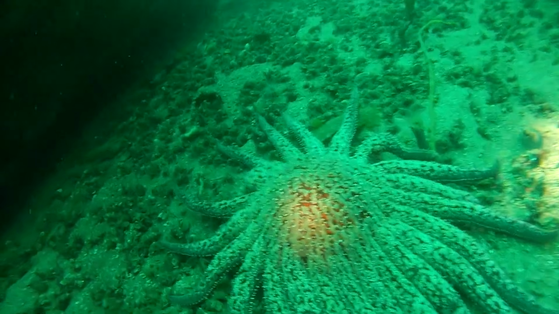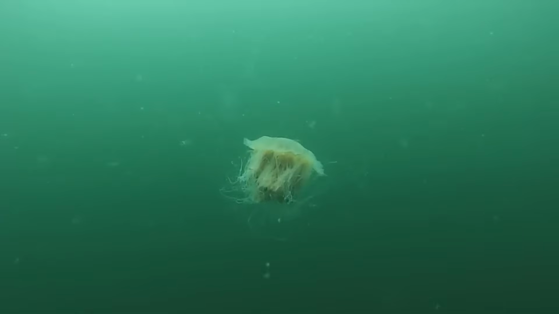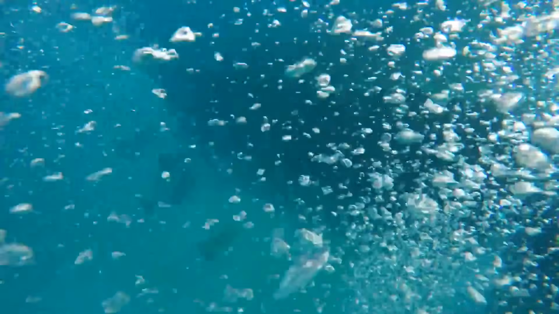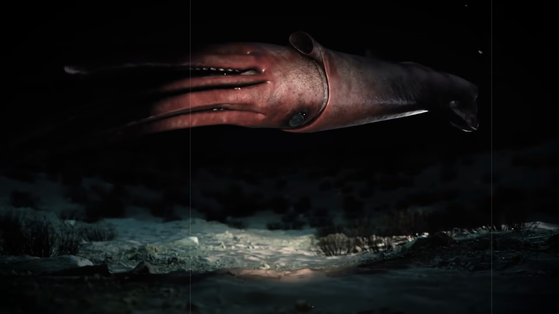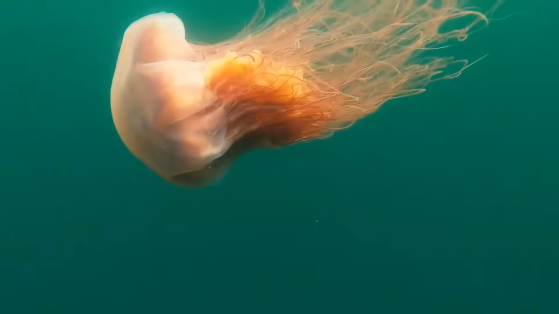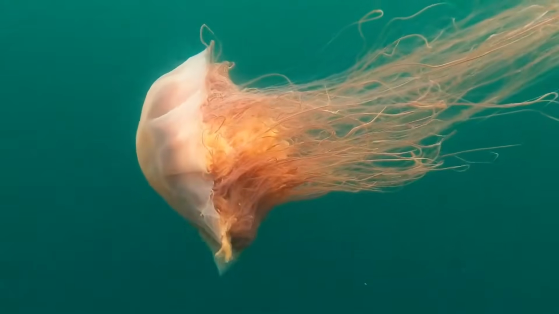These animals were not built for a changing world. They were built for this one, cold, stable, and oxygen-rich. That world is being dismantled faster than 34 million years of evolution can respond to. The sea spider, the colossal squid, the lion's mane. One of these things should not exist.